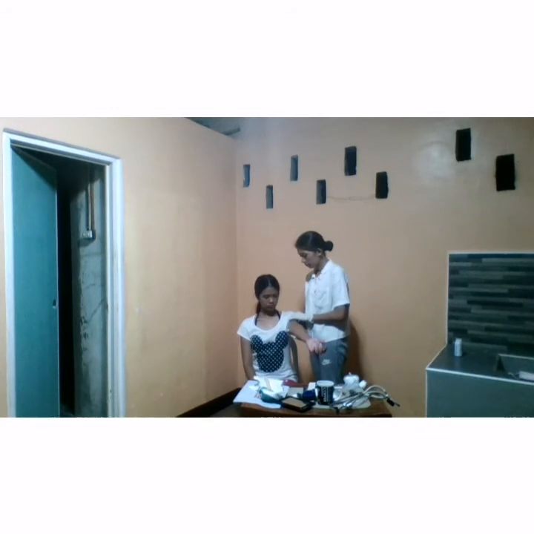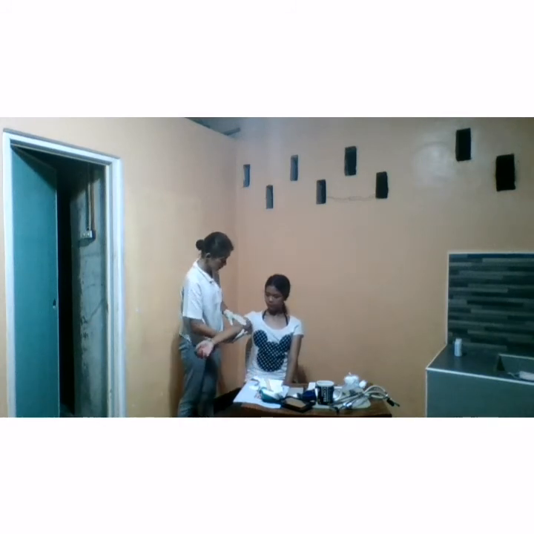Sige, ganyan po ma'am. Okay. Masakit po ba ma'am? Hindi. Ganyan po ma'am, masakit po ba? Hindi. Okay ma'am, sa isang side naman po tayo. Ito ma'am, masakit po ba ma'am? Hindi. Ito ma'am. Hindi. Ito ma'am. Hindi.